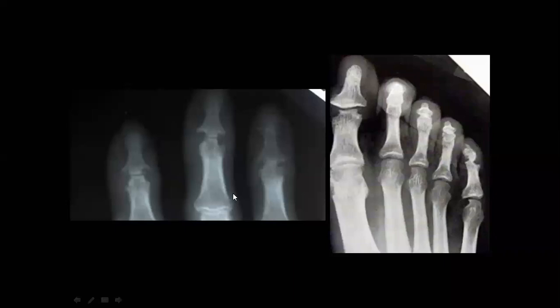Rat ears. So the most important word to say is erosion, right? Is the erosion here central or marginal? Marginal, yes. If it is marginal erosion, it is well formed, you can see it clearly.